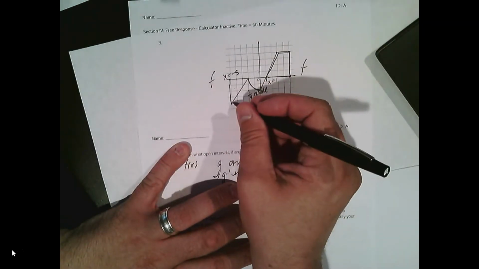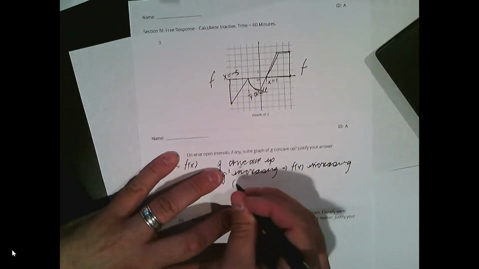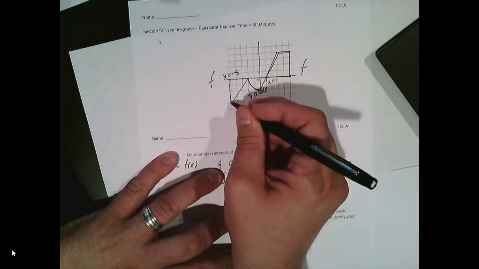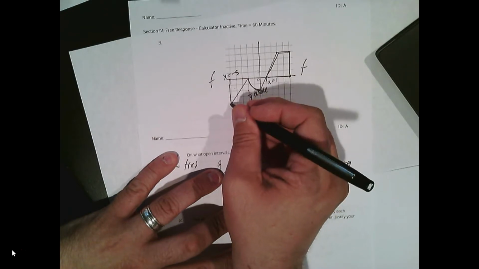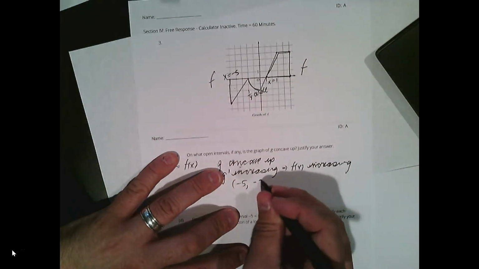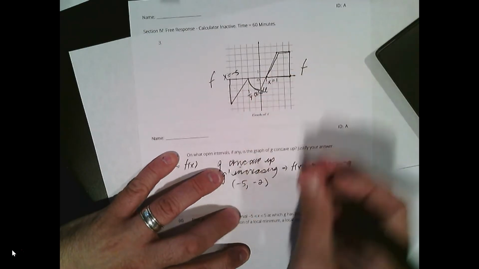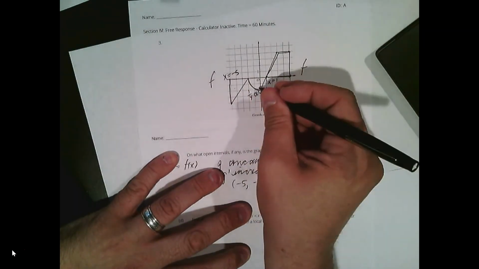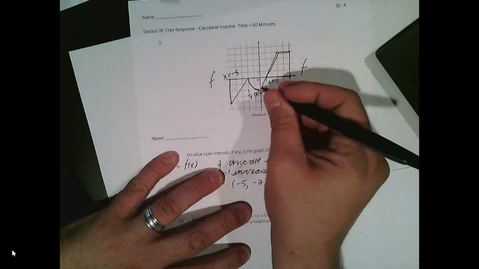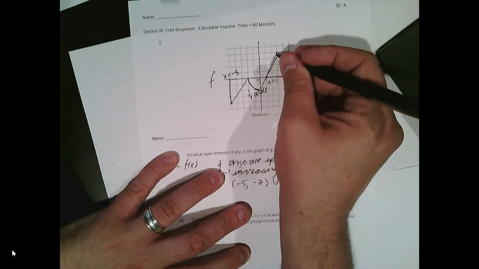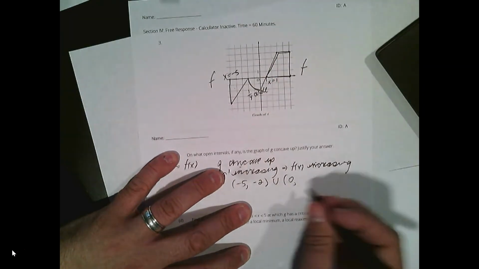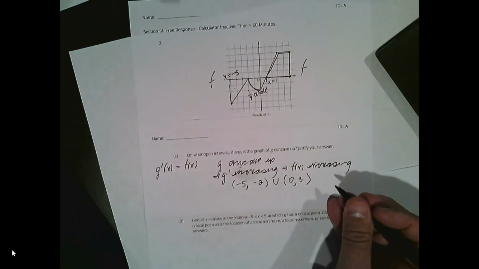I can see that my graph of f is going to be increasing starting at x equals -5. And we increase all the way until we get to -2. Now we're decreasing on this interval, but then we start increasing again at 0, and we continue increasing until it looks like that is going to be 3.